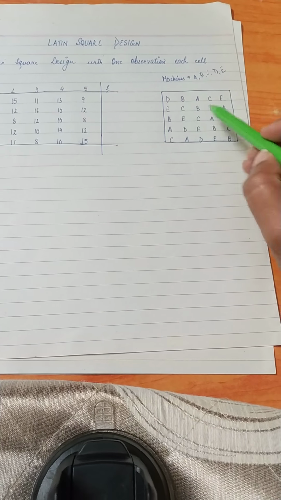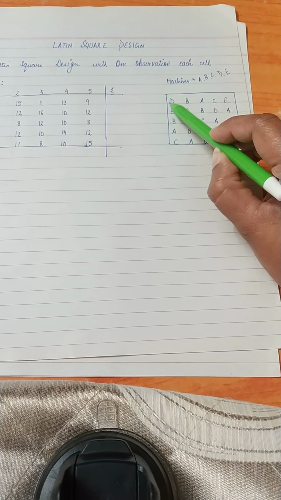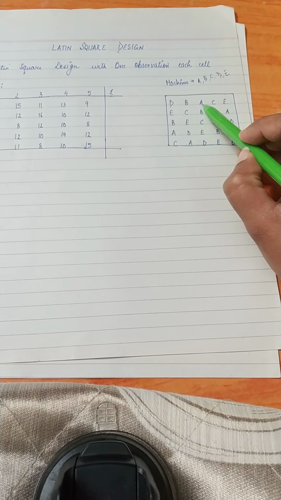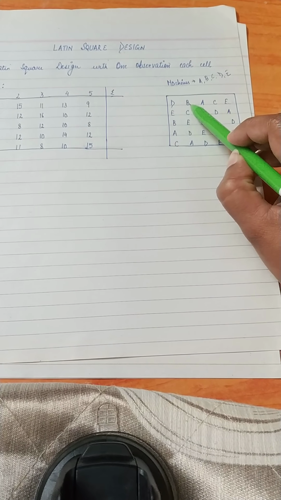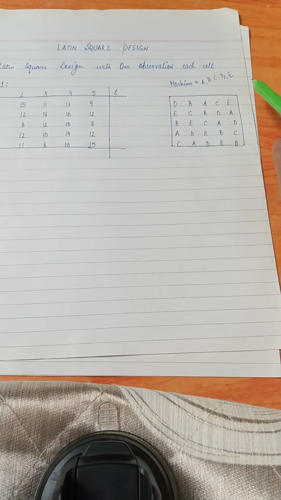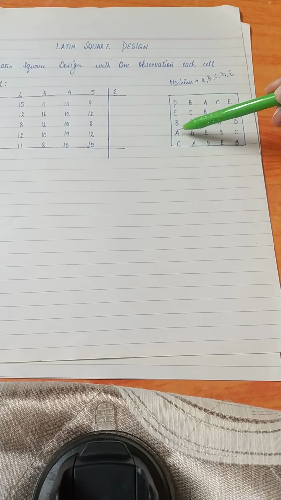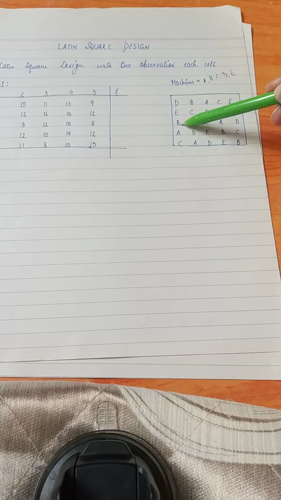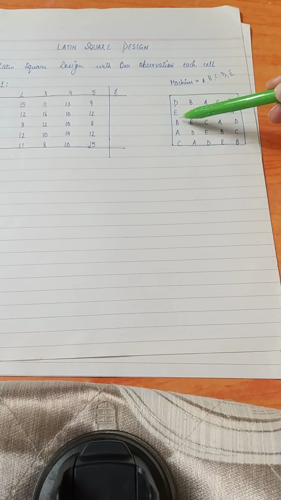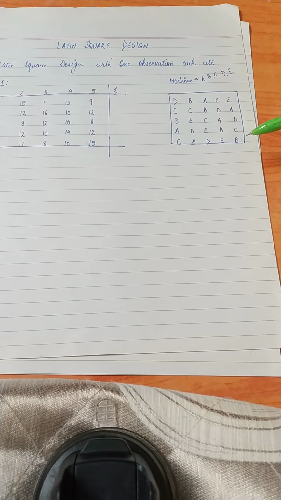So see, if you see this A, B, C, D, E. So in the first row, A is appearing only once, B is appearing only once. Likewise is the case with C, D and E. If you see the first column, again, A is appearing once, B is appearing once, C, D and E. Similarly in the other rows and columns these have been placed.